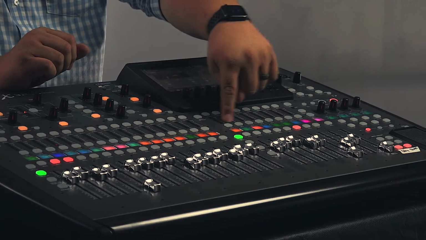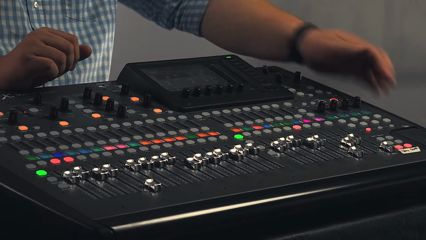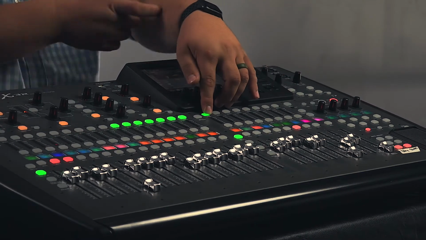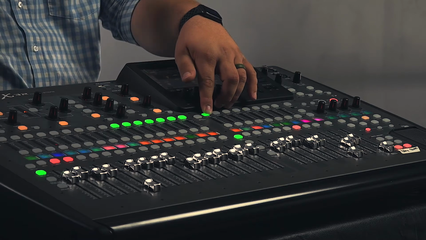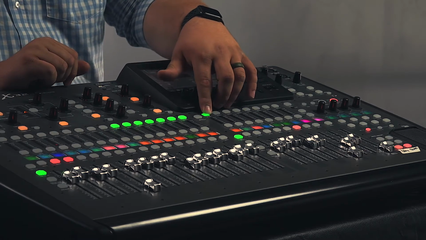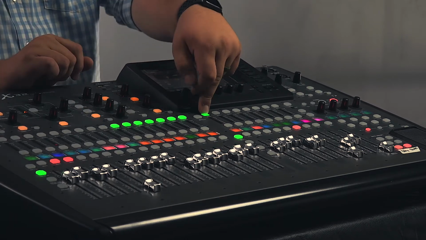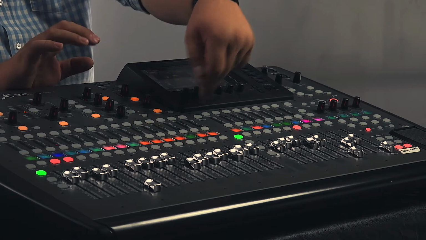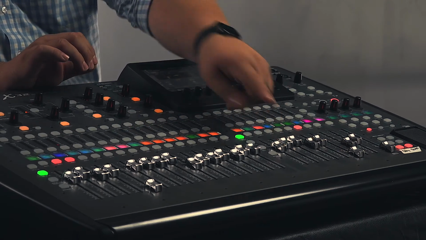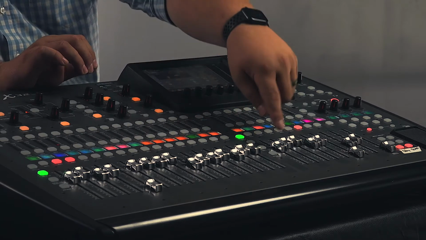Cutting to our second camera, we have them right here. DCAs 1 through 8. If I hit the select button, that'll tell you which channels are actually in that particular group control. So basically what it's done is I have selected all of our vocal mics to be controlled overall by this one fader here. So now I've got this perfect group mix, and then I've got this fader that I can adjust up and down the entire group as it is mixed. It doesn't adjust individual channels, it just takes the entire group, mixes it all up and all down.